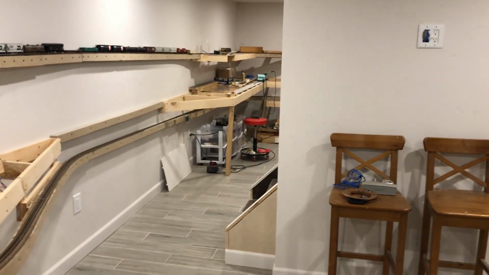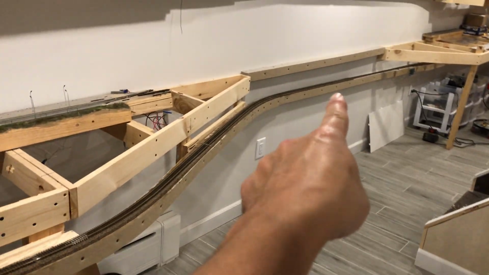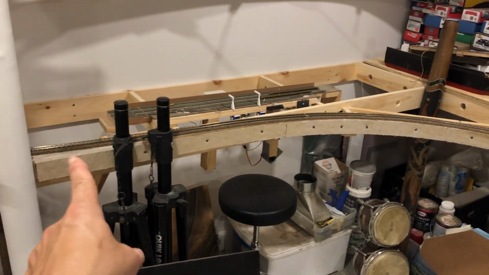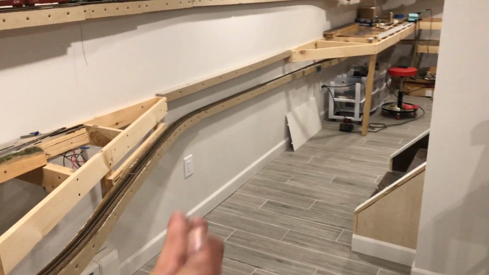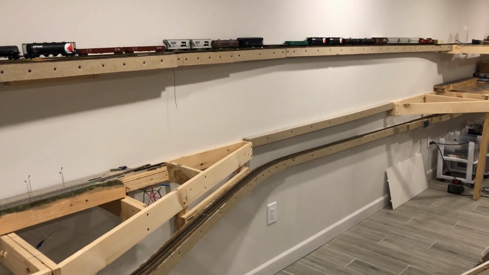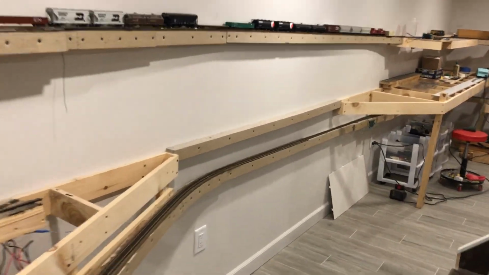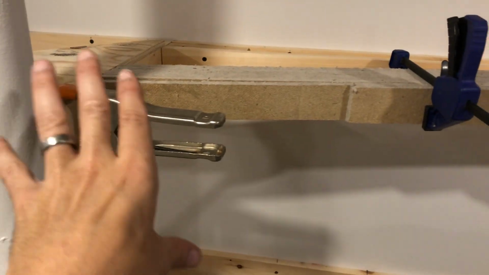So anyways, I guess my question is, what do you think about having my reverse section in the lead to the staging yard rather than getting complicated and putting it in there? I could do it either way, but I think this might be the easiest bet. Let me know. As far as progress, I almost finished the basic sub-roadbed here.